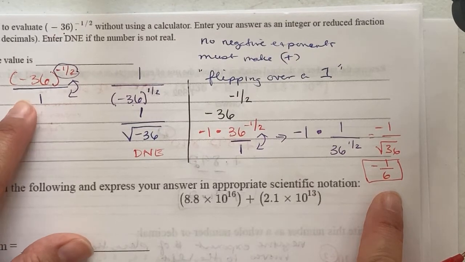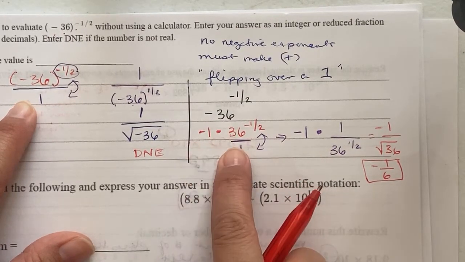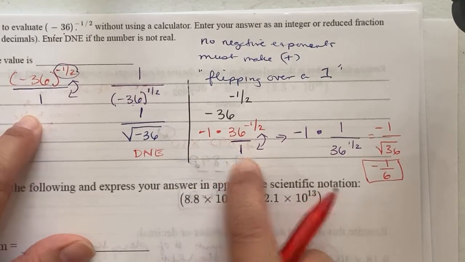So the difference is parentheses, no parentheses. No parentheses means negative 1 times the value we see. Parentheses containing the negative means it's inside it, attached to it.